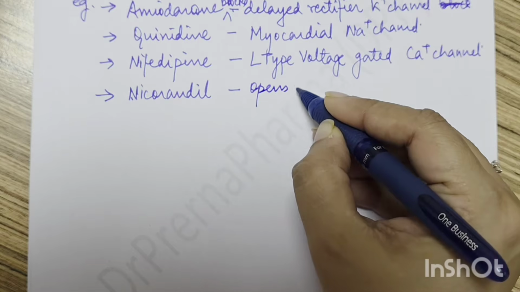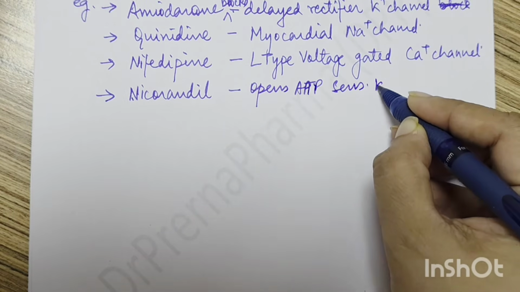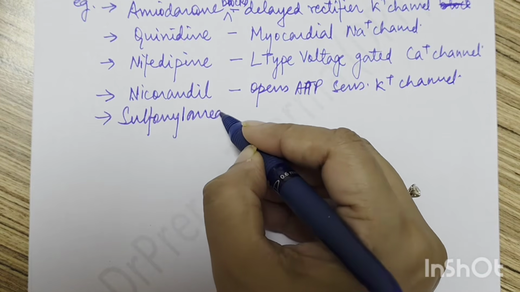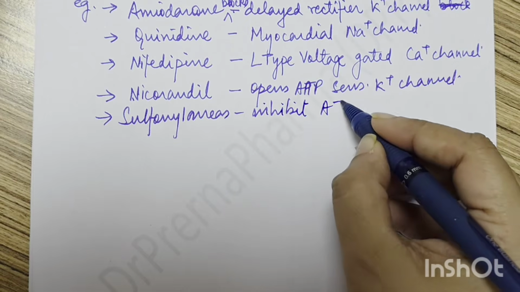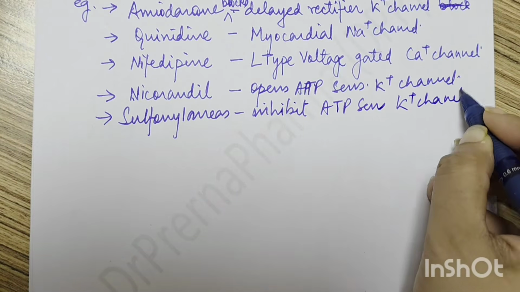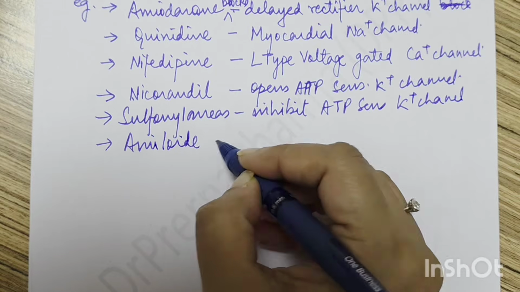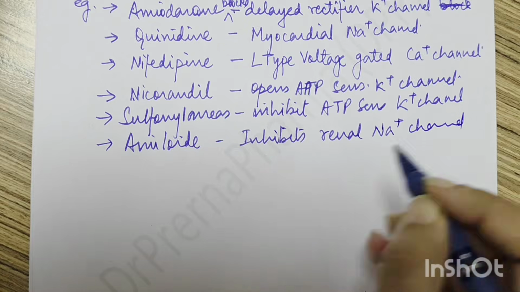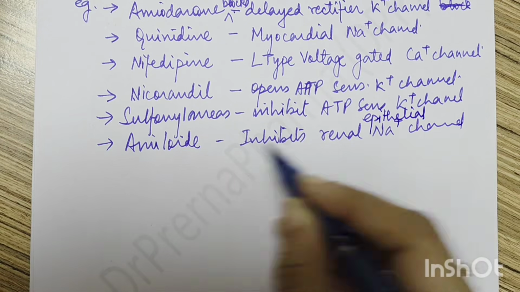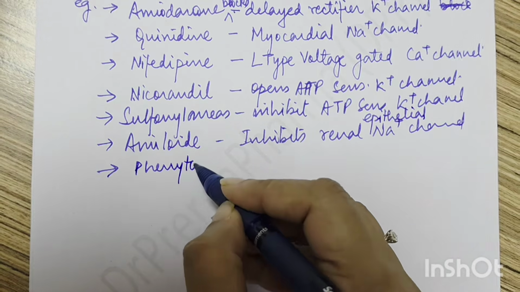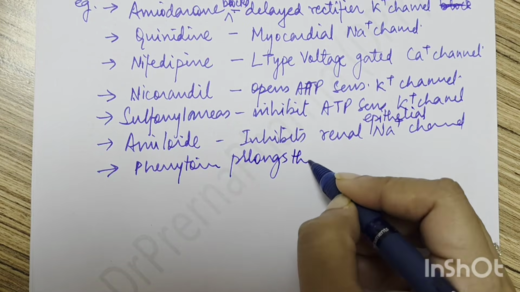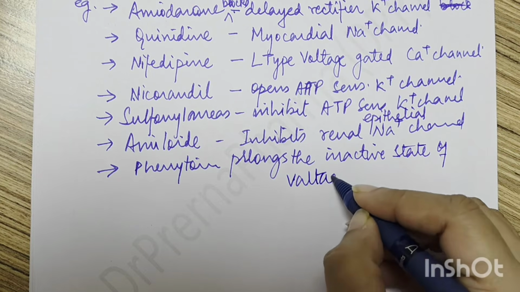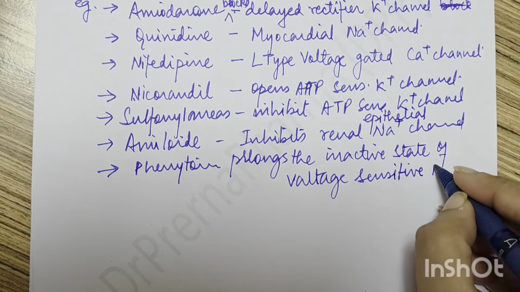Nicorandil opens the ATP sensitive potassium channel, right? Then we have sulfonylureas. Sulfonylureas inhibit ATP sensitive potassium channels. Then we have amiloride. Amiloride inhibits the renal sodium channel, that is the renal epithelial sodium channel. Then we have phenytoin. Phenytoin prolongs the inactivated state of the voltage sensitive sodium ion channel.